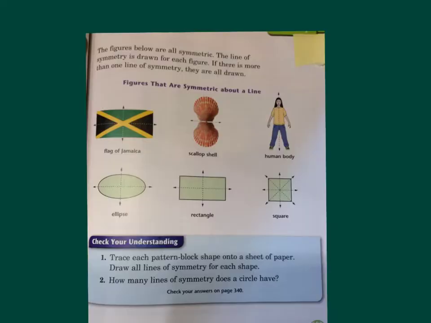On this page in our reference book, we see how there are also lines of symmetry in things around us. The flag of Jamaica has symmetry going from top to bottom as well as side to side. The human body has two even sides. Our line of symmetry is through the middle from our head to between our legs.